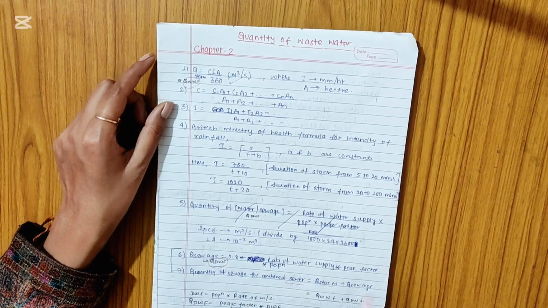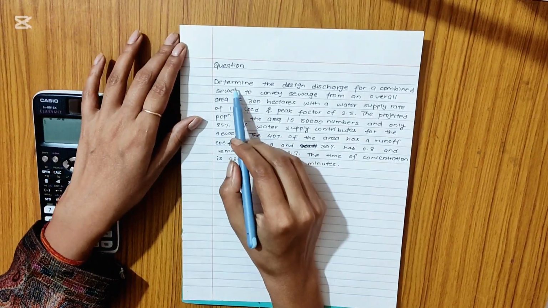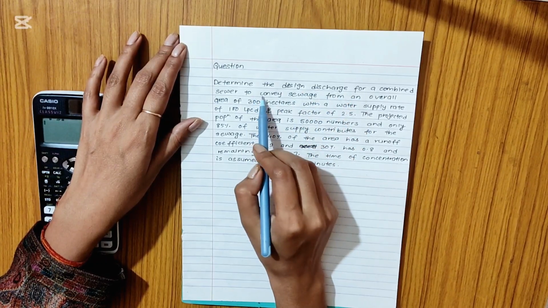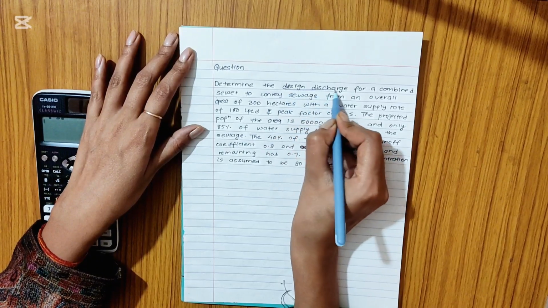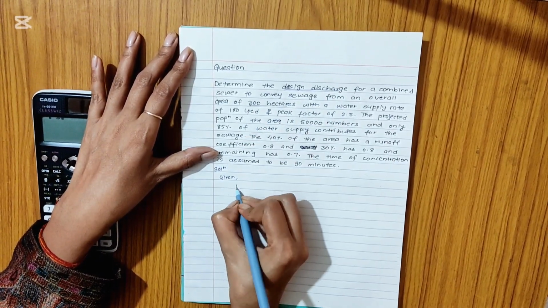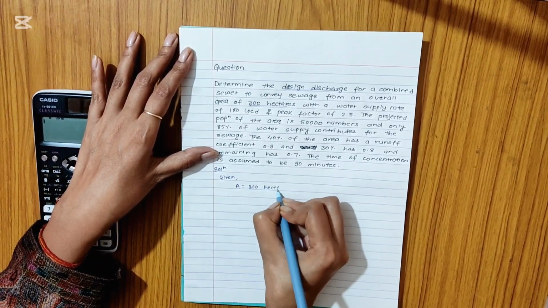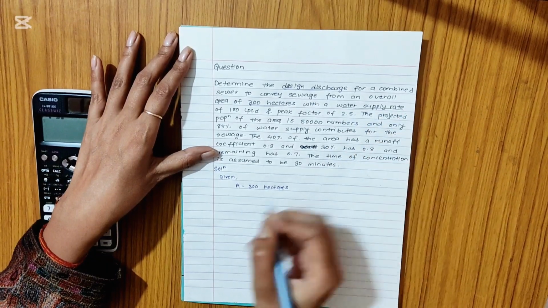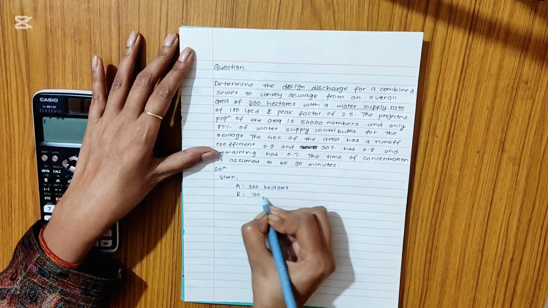Now we will solve a numerical from this chapter. In this numerical we are asked to determine the design discharge for a combined sewer. The given area is 300 hectares. So area is equal to 300 hectares. Water supply rate is equal to 100 LPCD.